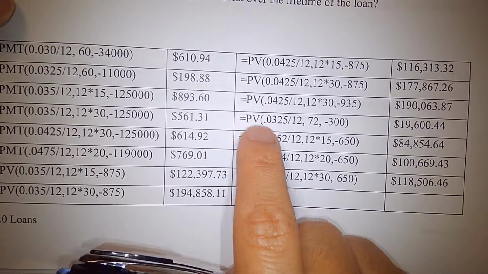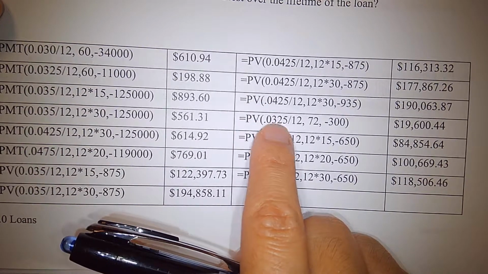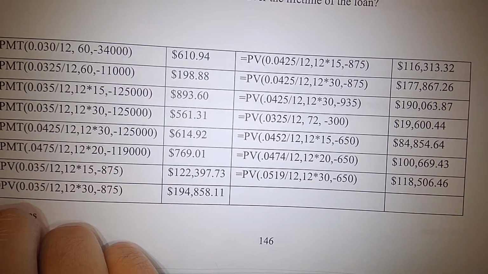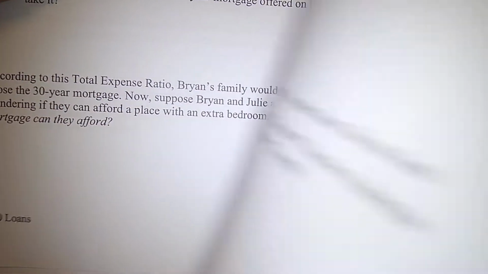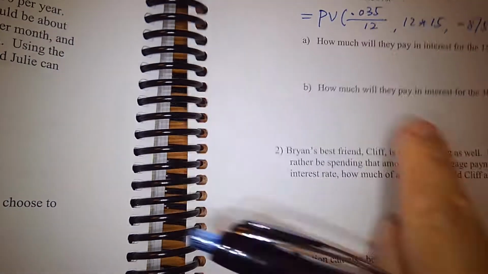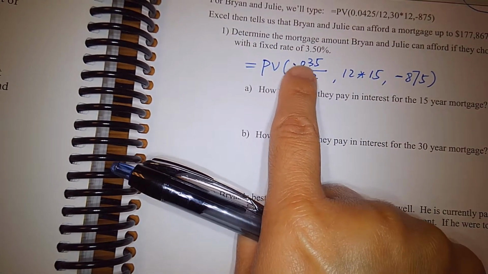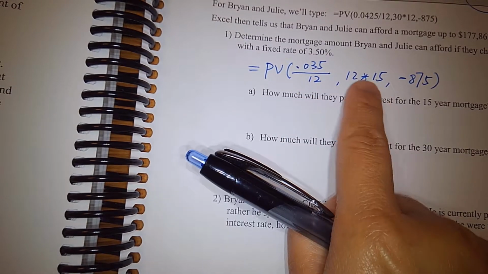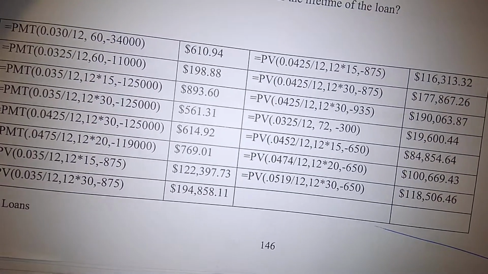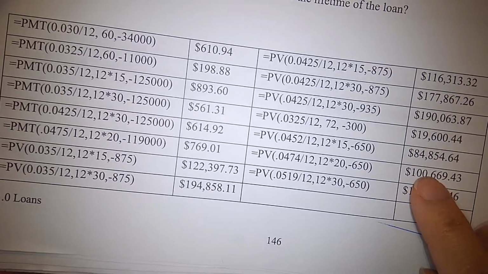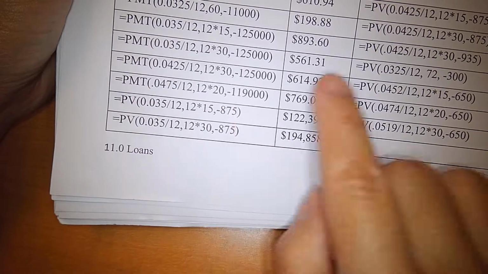Check. Which rate are we using? Are we using a 15-year mortgage? Yeah. Let's find this in the table. 0.035 divided by 12, 15 times 12, negative 875. Have you found it anywhere? $122,397. Oh, it's not here.